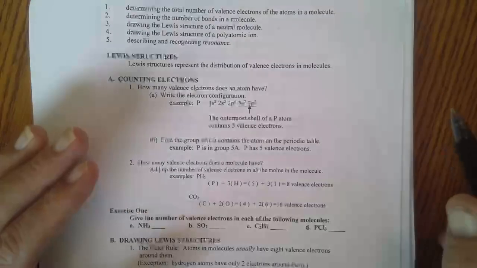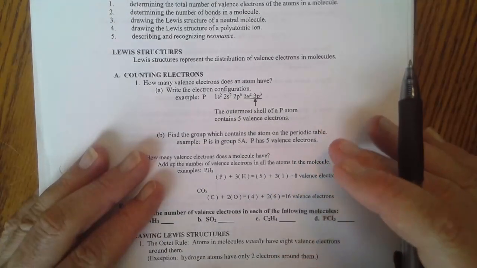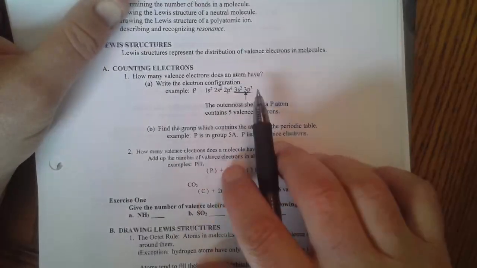Now, is this packet on Canvas? It is. Where? And you'll get it tomorrow as well. It's actually in the assignment. Okay. Yep. Thank you. You'll get a copy tomorrow. All you need right now is basically just a blank piece of paper. I'm just kind of using this.